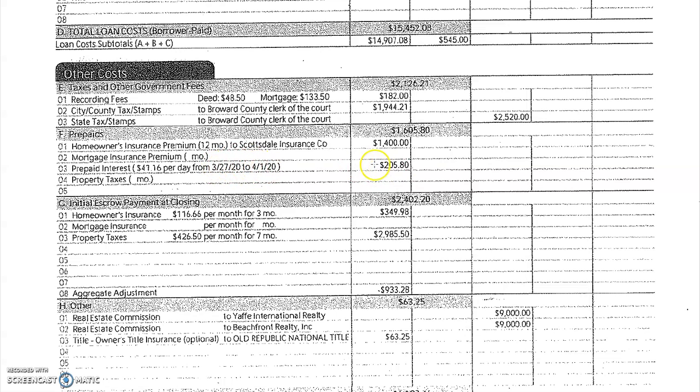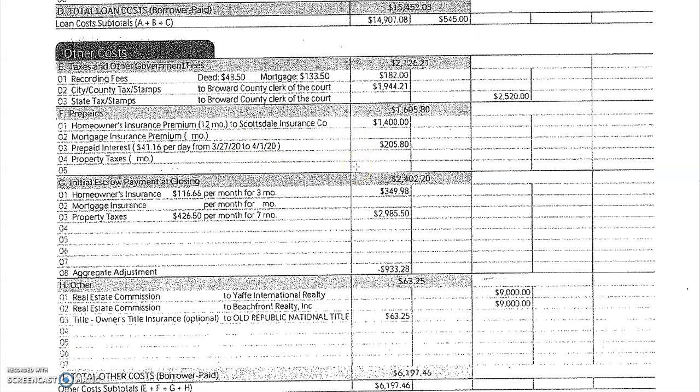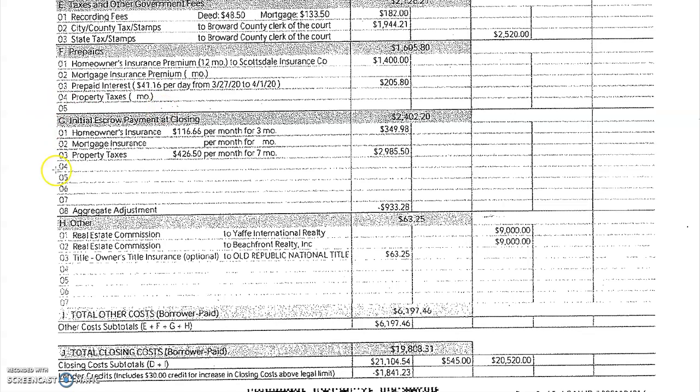This is prepaid interest that the lender, okay, charges. Now, all of these are part of the total of the cash to close that the buyer came to closing with. Okay, so keep that in mind. This prepaid interest is the interest from the date of the closing to the first of the month, which will be applied for the following month, in this case April. All right. As we continue to scroll down, section G.